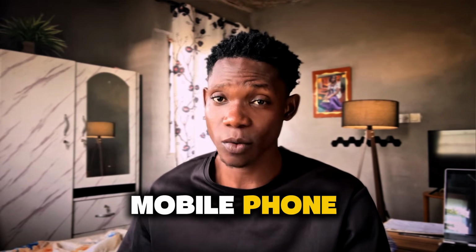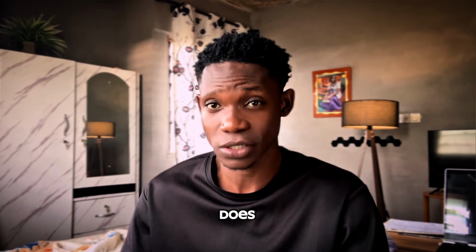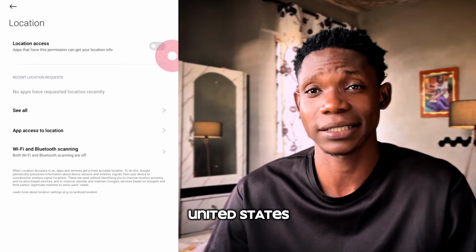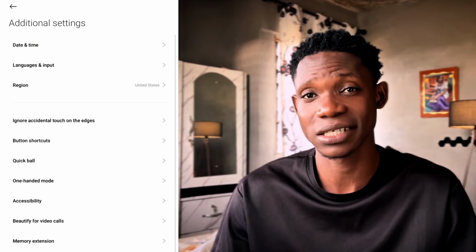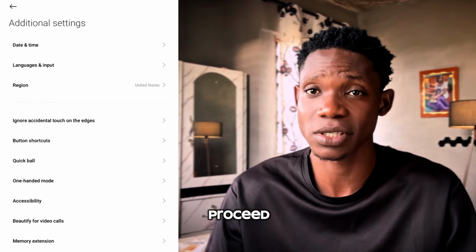Okay, so the first thing we need is a mobile phone, and we want to set it up so that TikTok does not detect that we are from another country. And so I would like to select United States. This is the phone I'm using, a Mi Note 10, and I am going to set it up in a certain way that it will change the country to United States. It's going to change the time and some other options on it. So just change the country, the time, and the language to English. It's very simple to do this. Now let's proceed to the next step.